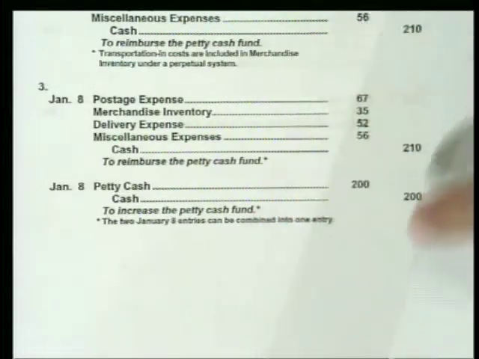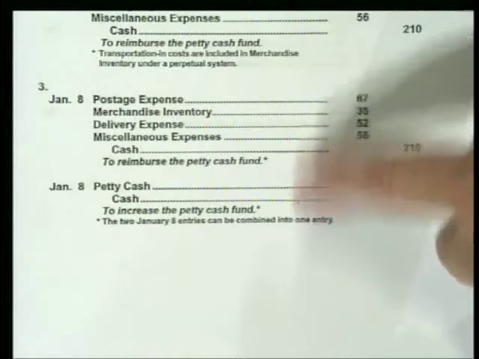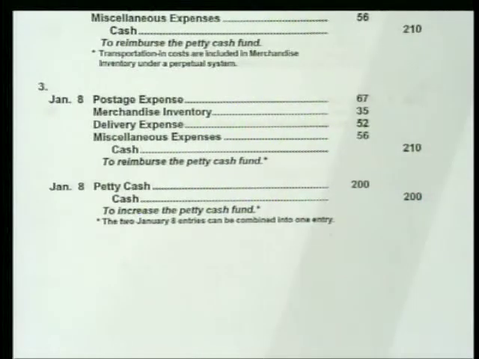Some students say, can you combine those two entries into one entry? And I guess my answer would be, well, you can, as long as you combine them correctly. But I got to tell you, I still do it as two separate entries. That's the way I think through it anyway, and I think it's easier to not make a mistake by just doing it as two separate journal entries.